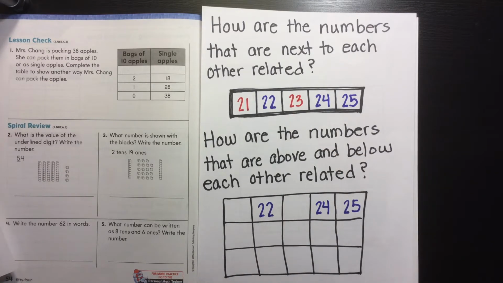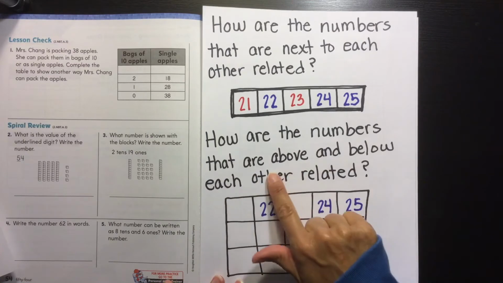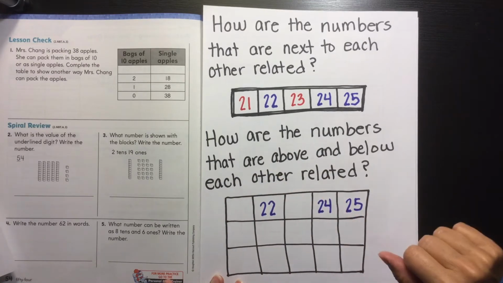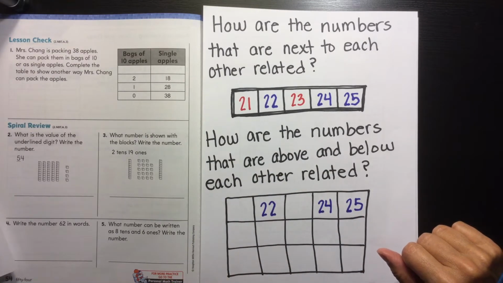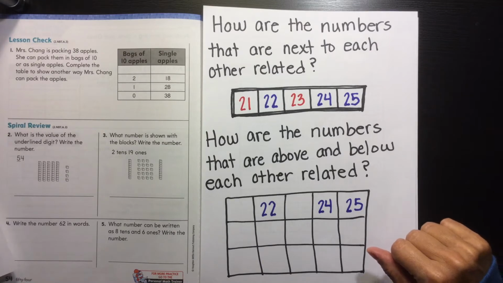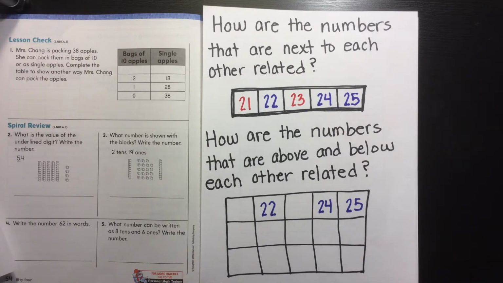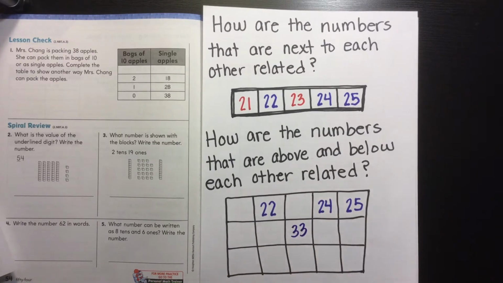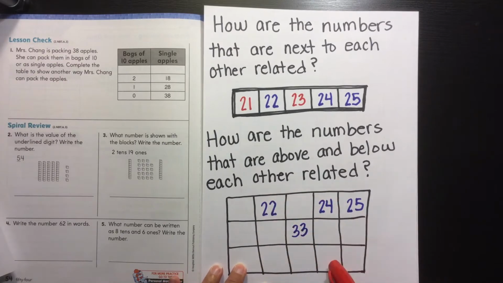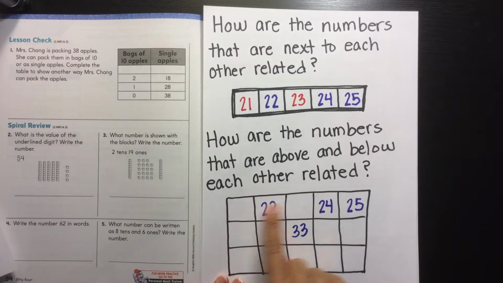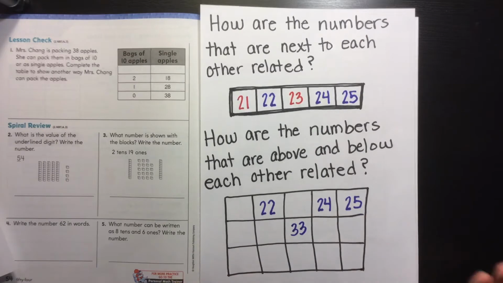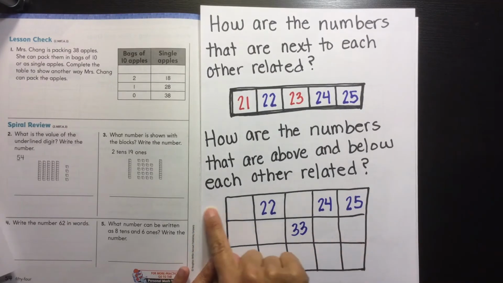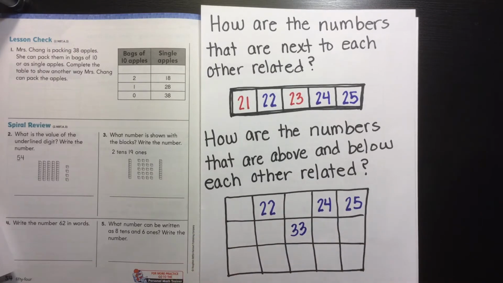The next question I want to ask you is, how are the numbers that are above and below each other related? All right, go ahead and pause the video and think about that question. I added a number in there. So if you look at the numbers above and below each other, you don't always have to just go across and count, because sometimes you might be given a piece of a 100 chart like this where you don't have all the numbers across the 100 chart.